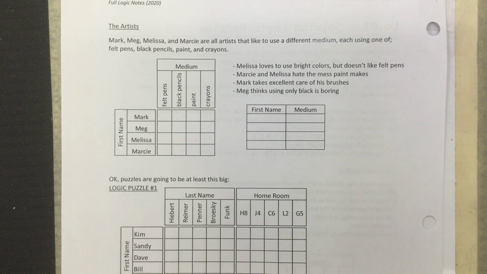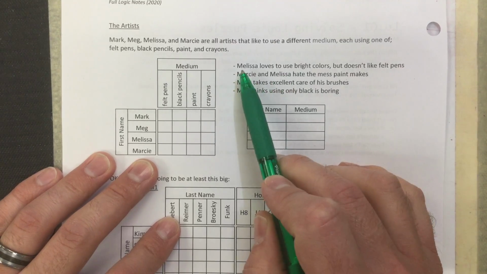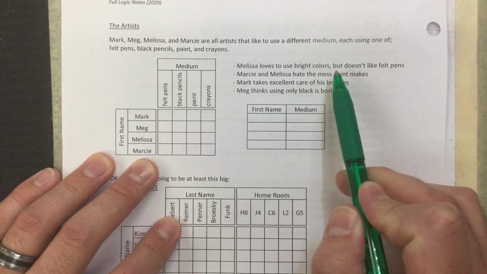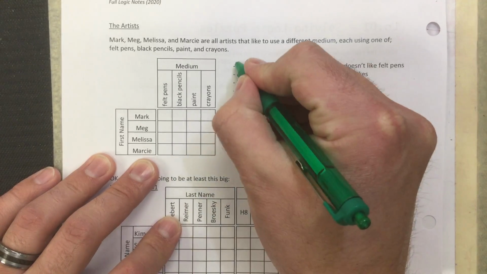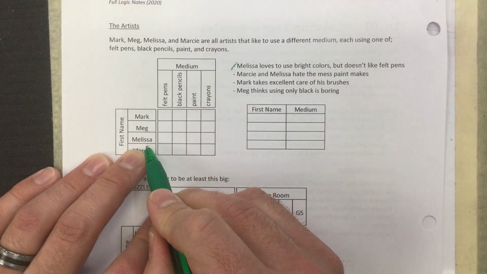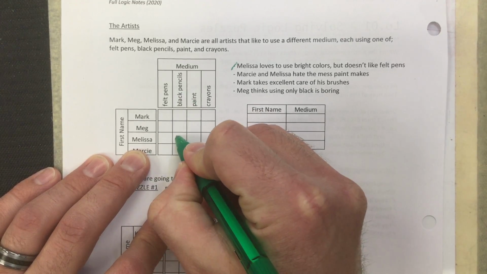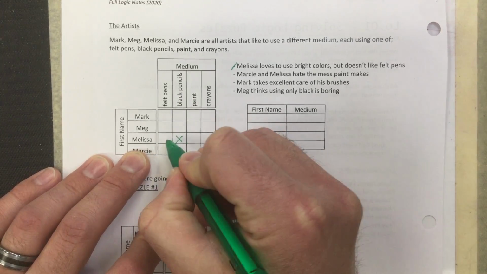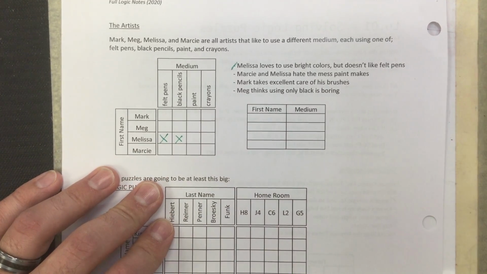Now we want to try to figure out which of the people represents each of the mediums. So our clues are right here. We're told that Melissa loves to use bright colors, but doesn't like felt pens. So I'm just going to stroke that one off there. Melissa likes to use bright colors. Well, black pencils do not have bright colors, okay? And felt pens, they say that she does not like. So we're going to X off those two right there.